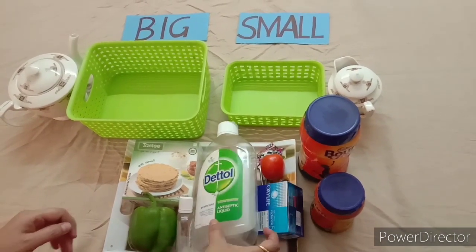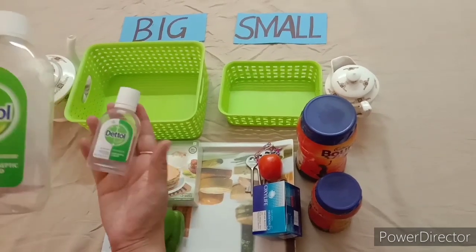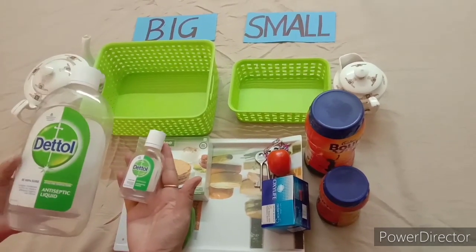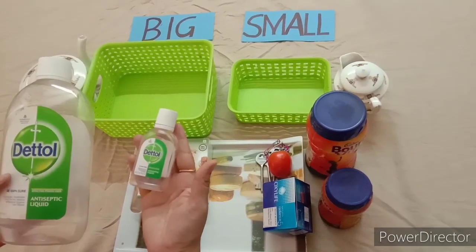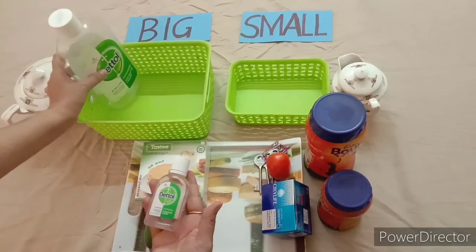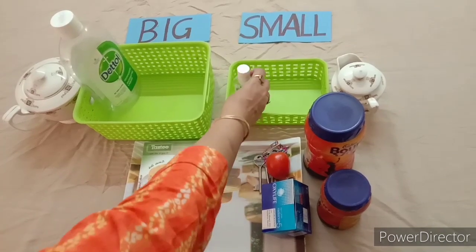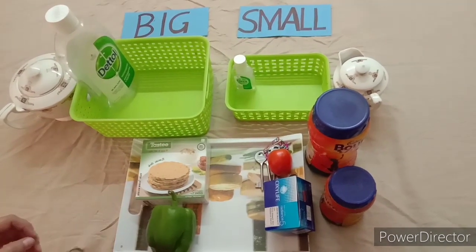Now there are two bottles. Which is big bottle? Yes, this is big bottle and this is small bottle. So big bottle in the big basket and small bottle in the small basket.